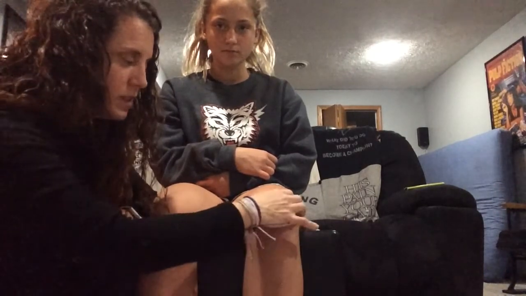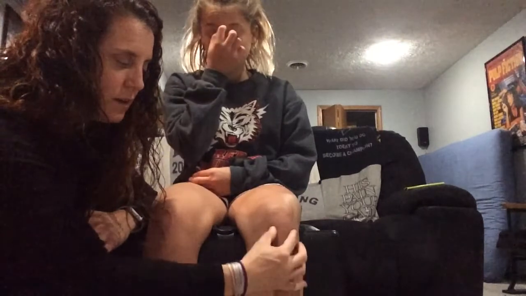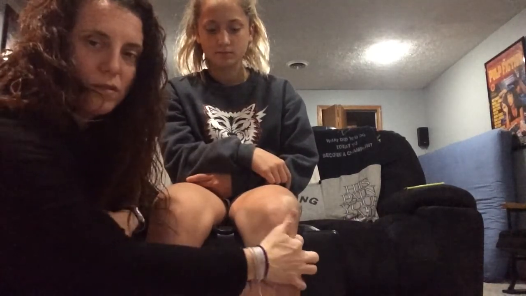Back where we were when we started, those are considered the joint lines. If this is my femur and this is my tibia, the space between them is the joint line. This is my medial joint line and it goes all the way around there. This is the lateral joint line and it goes all the way around here. In that joint line you can find the meniscus, which we'll talk about in a second.